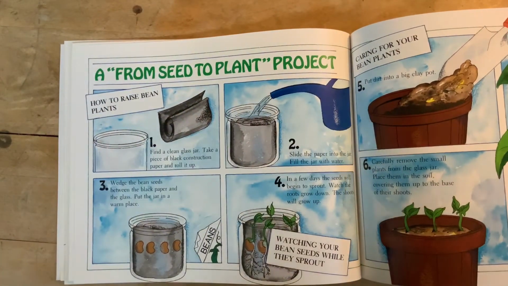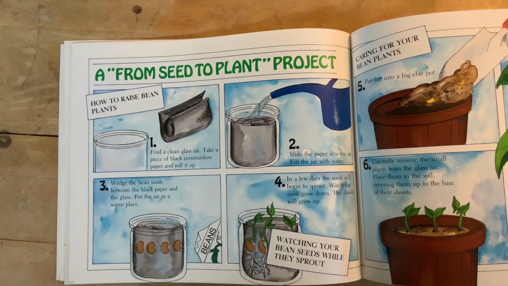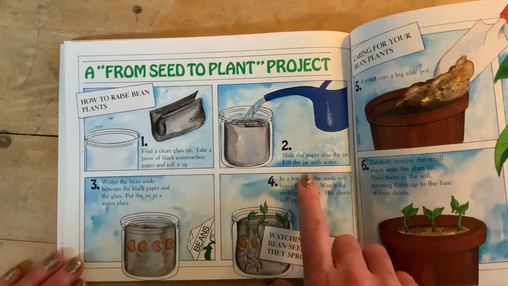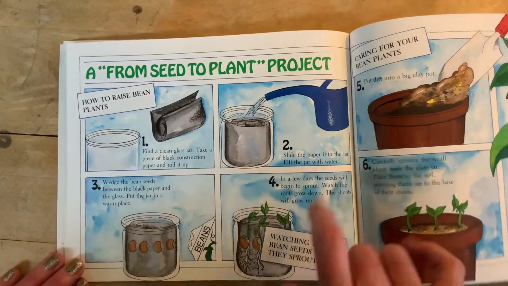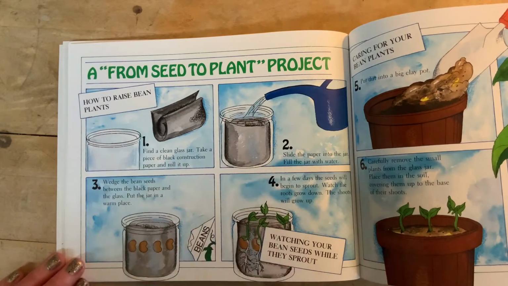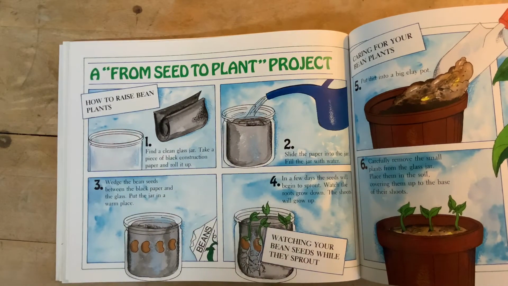A From Seed to Plant project, how to raise bean plants. One, find a clean glass jar, take a piece of black construction paper and roll it up. Two, slide the paper into the jar and fill the jar with water. Three, wedge the bean seeds between the black paper and the glass. Four, put the jar in a warm place.